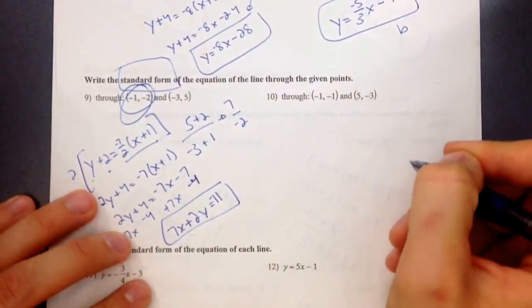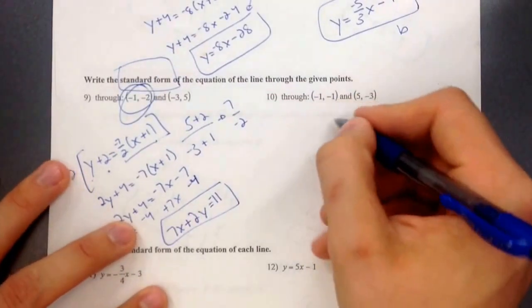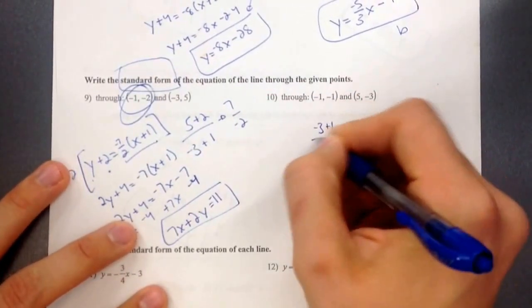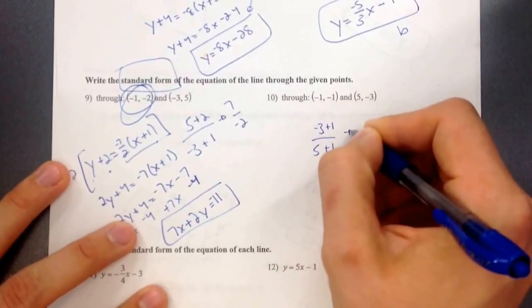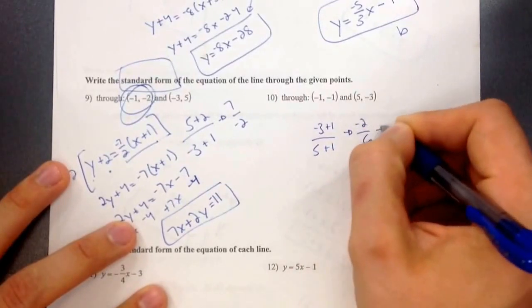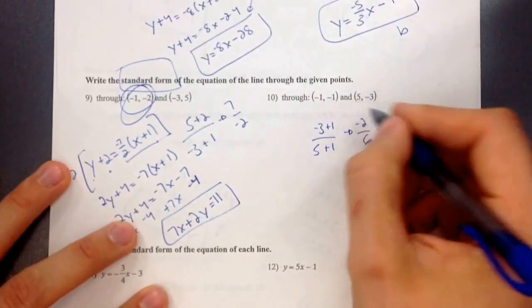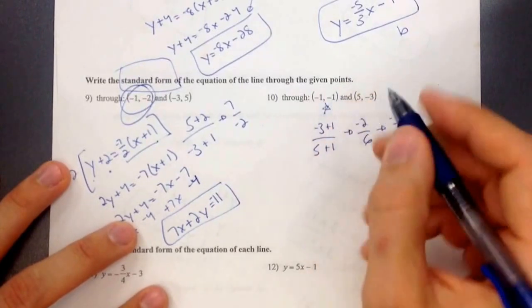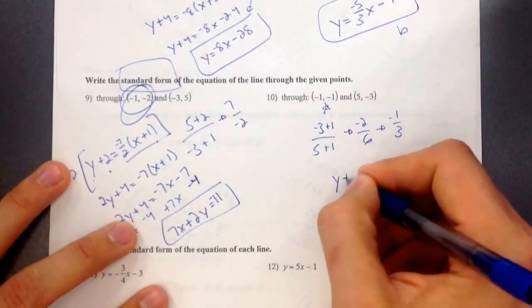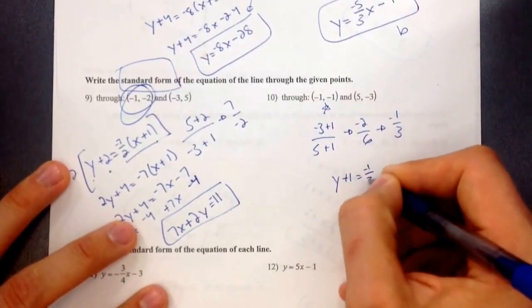Number 10. First thing again, slope. Negative 3 minus negative 1 over 5 minus negative 1. It's going to give me negative 2 over 6 or negative 1 over 3. I'm going to take and drop it in. I'm going to use this point because it's smaller. Y minus negative 1 is equal to negative 1 over 3.